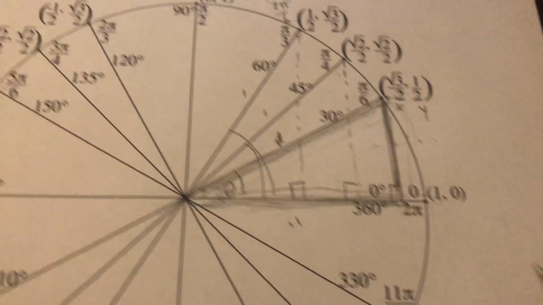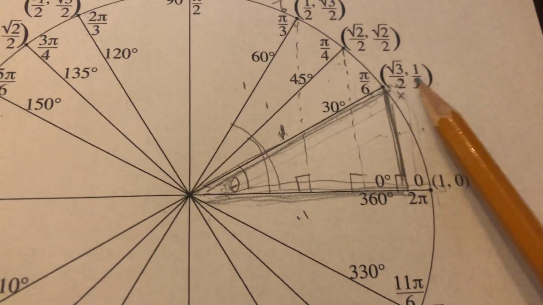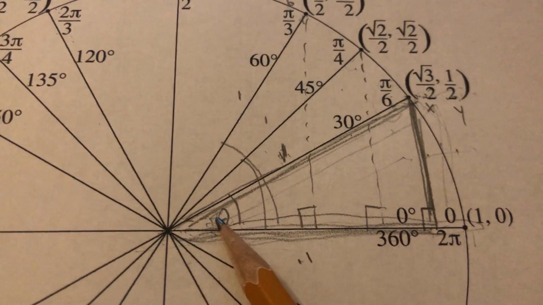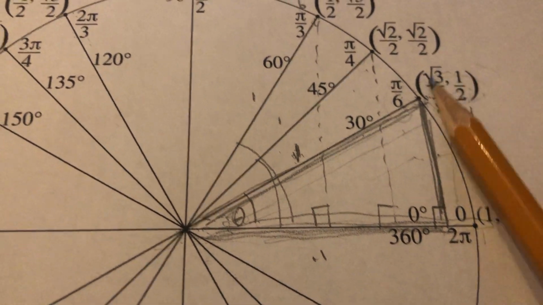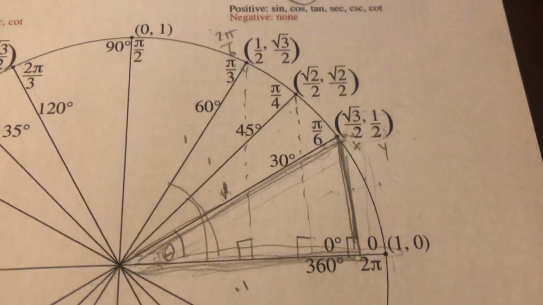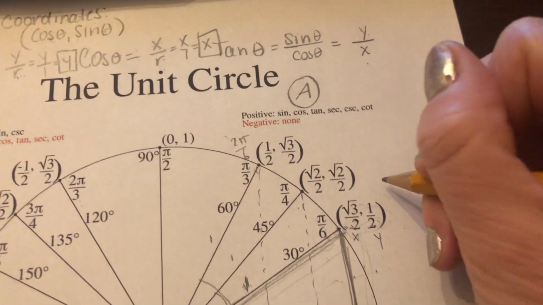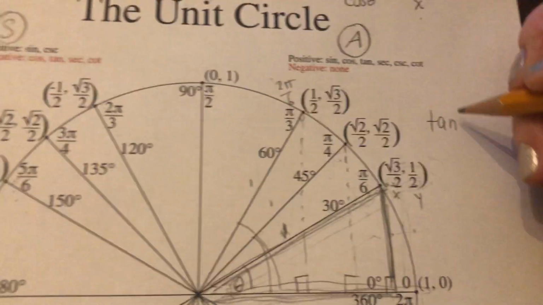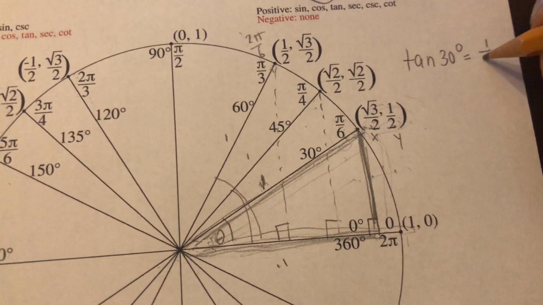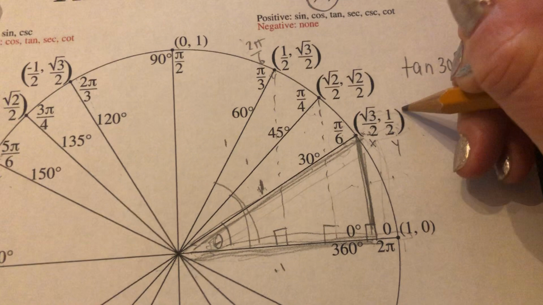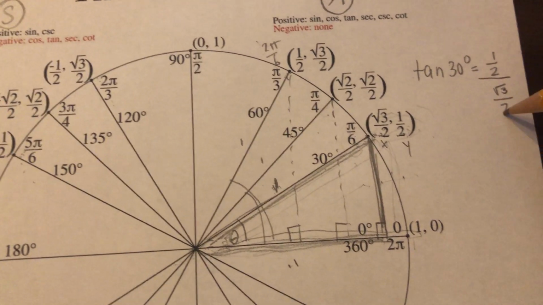Okay, so if I were to ask you what is the tangent here, I'm going to have to do a little bit of work. If I ask you what is the tangent of 30 degrees, I'm going to have to go over here to 30 degrees. I'm going to see these coordinates. I'm going to say, well, tangent is y over x. If I want to find the tangent of 30 degrees, well, my y is 1/2 over my x, which is radical 3 over 2, right?